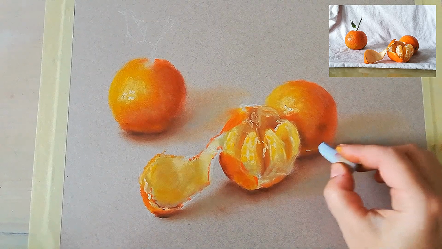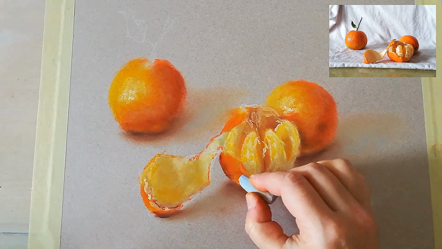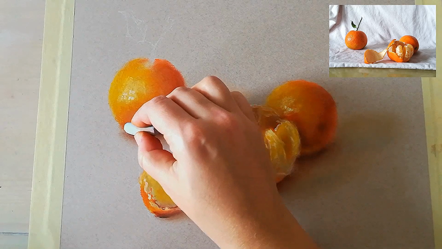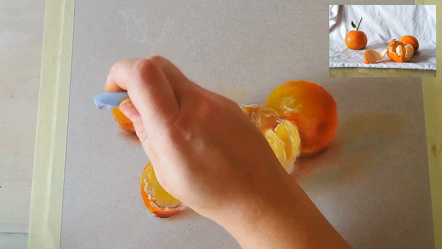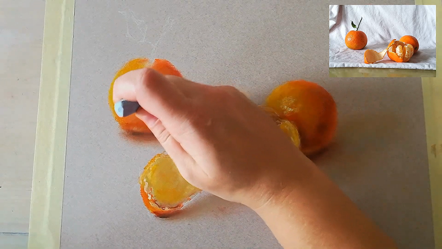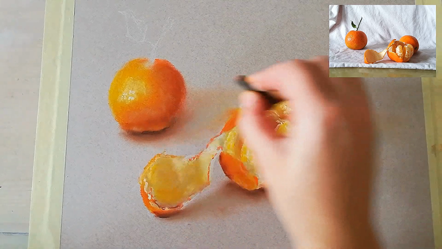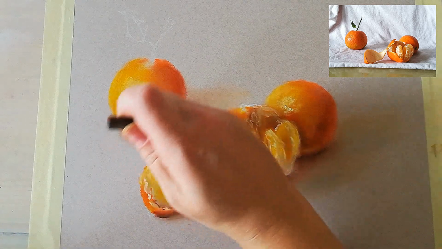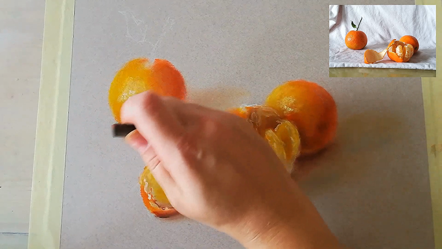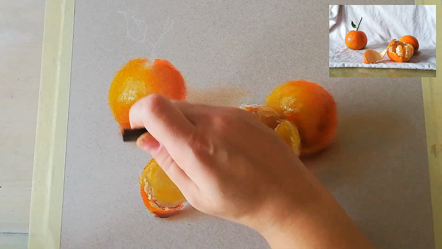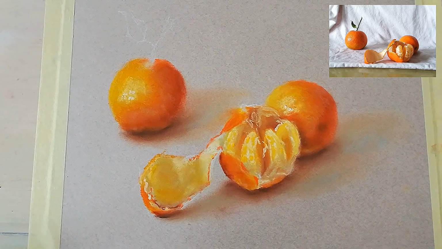And I'm going to take a bit of blue and add it into my orange here, into that reflected light. Now you will see why I'm adding blue, because we will be adding this light blue, so this kind of grayish blue into the paper, into the color of our surface, the table. It's not going to be completely white. If I went in too far, if it got too light, I can always go back into my shadow color and darken it up a bit. Okay.